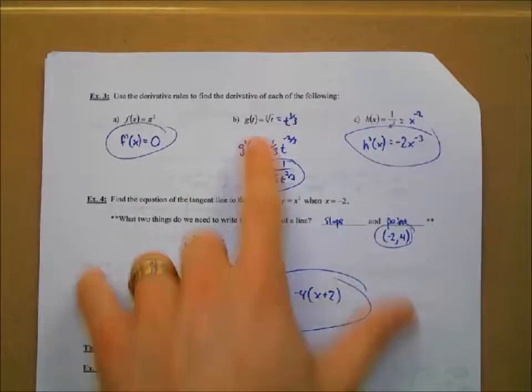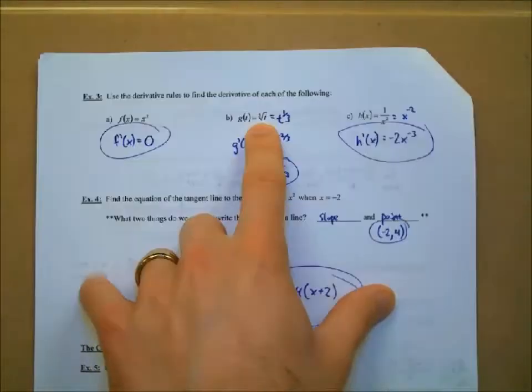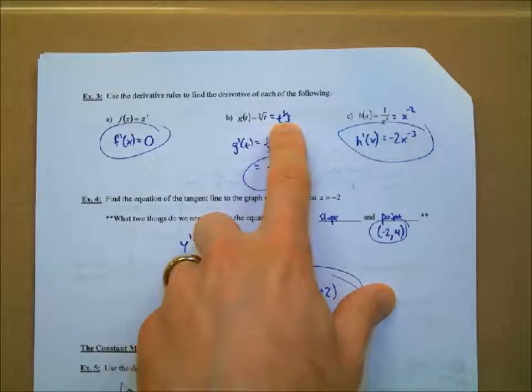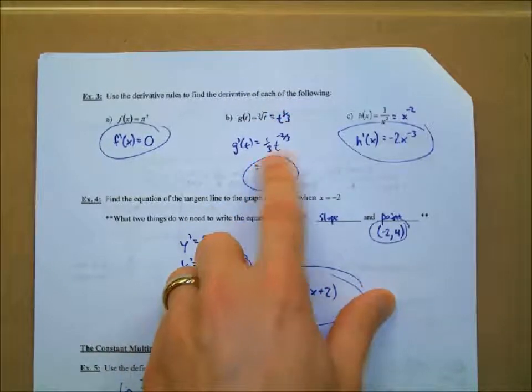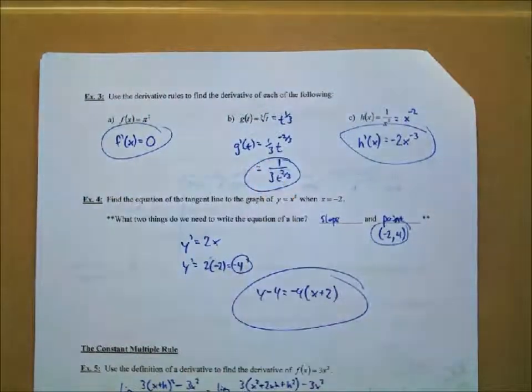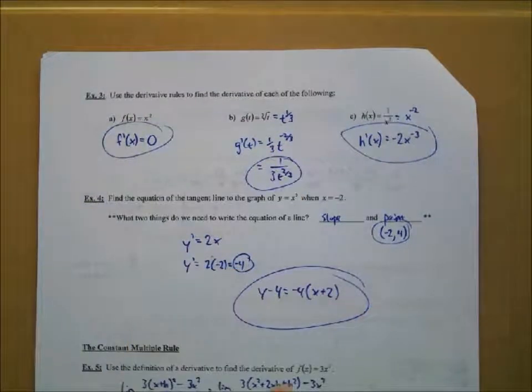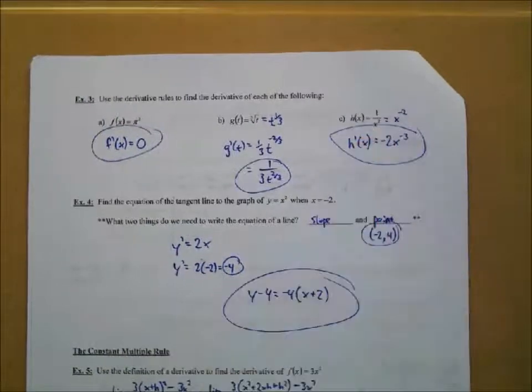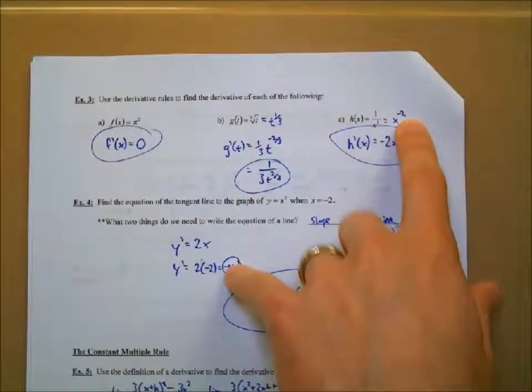Here, g of t, that cube root of t, we had to rewrite, and so we had an exponent, t to the 1/3. Then we can use that power rule, 1/3 goes out front, t to the negative 2/3, and we rewrote that as a positive exponent, but this was a fine answer too. And then 1 over x squared, again not helpful with the format in which it was written, so we rewrote it as x to the negative 2, and then used the power rule again.